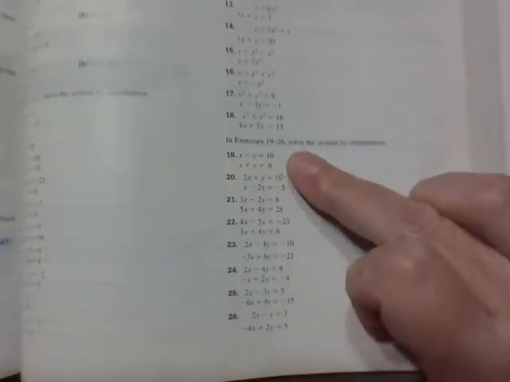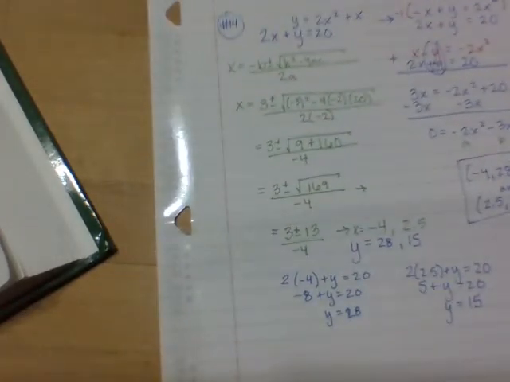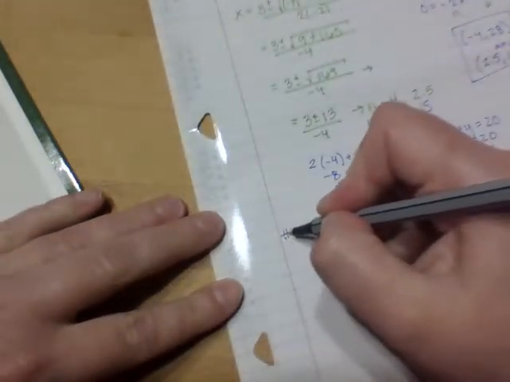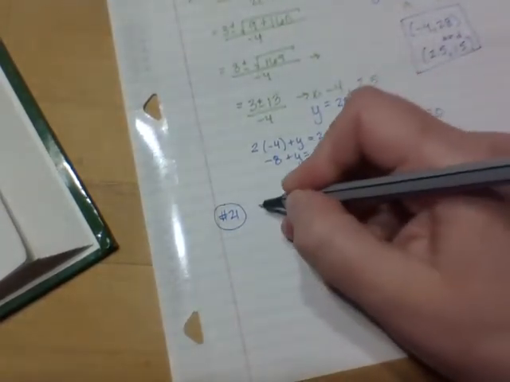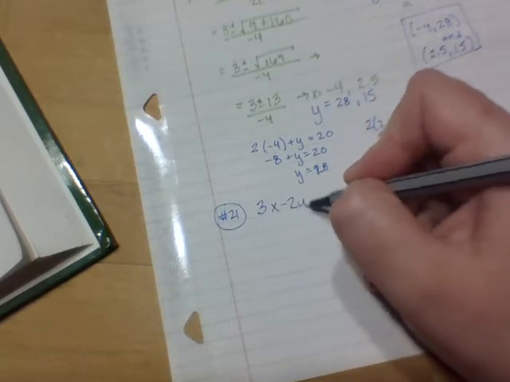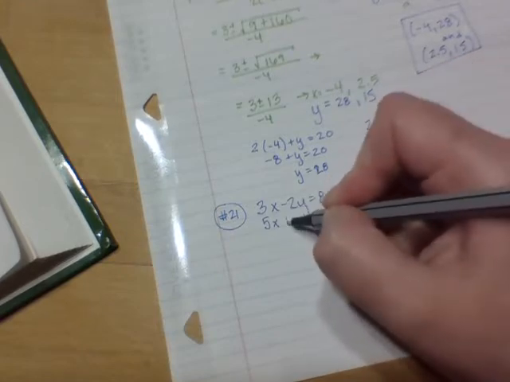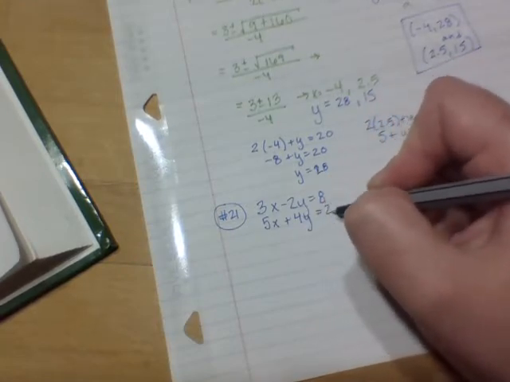Moving on to the next section, it wants you to work 21 through 24. So 21 through 24 have the directions solve the system by elimination, which is what we had been using up here in number 14 and 13. So we should be well on our way to doing that. So number 21 has two linear equations, so it'll be a little less time consuming than this quadratic stuff. So 3x minus 2y equals 8. And then we also have 5x plus 4y equals 28.